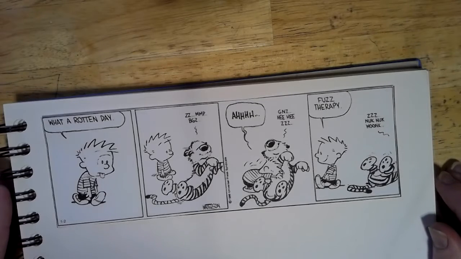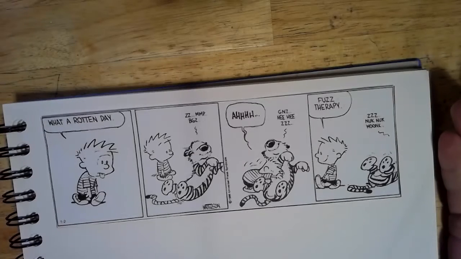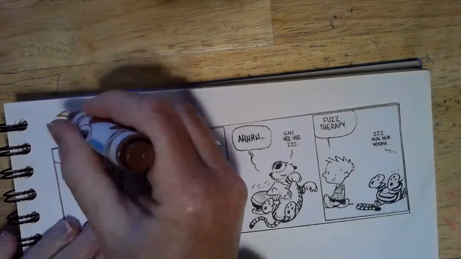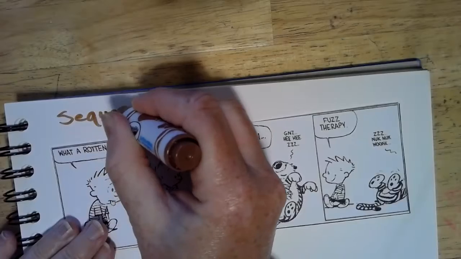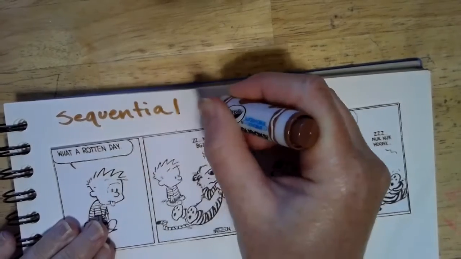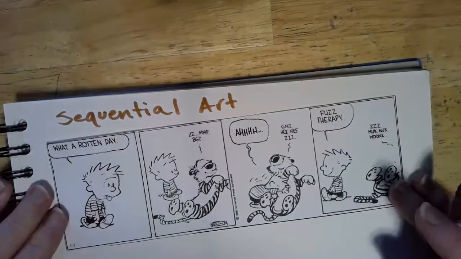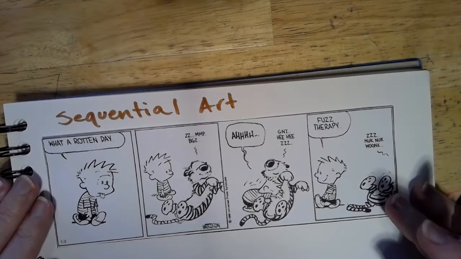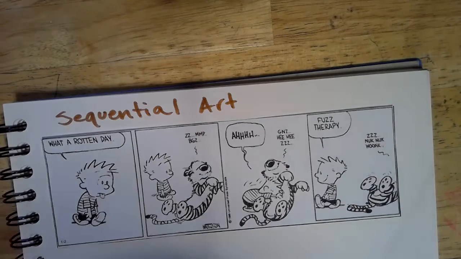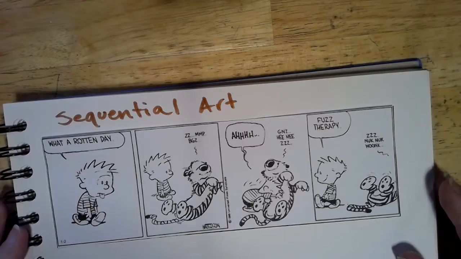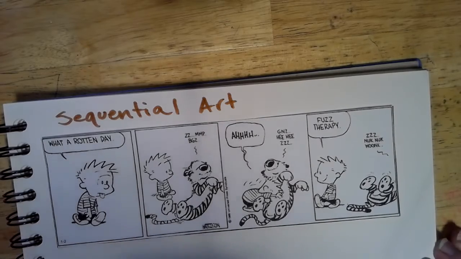All right, so we've talked about the different layers of the earth, and now we're going to combine it with our art topic of the day, which is sequential art. Sequential art is art that is told as a story in a sequence, and the best known way of doing this is through comics. All right, so here we have a comic strip from Calvin and Hobbes by Bill Watterson, and it shows a sequence of Calvin needing fuzz therapy from Hobbes, his tiger.